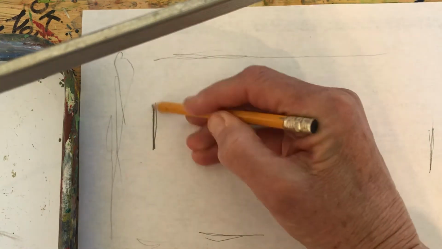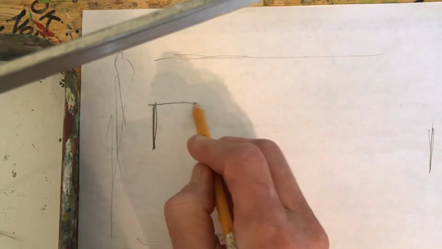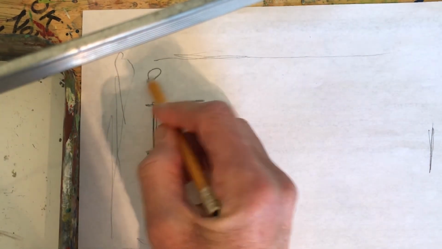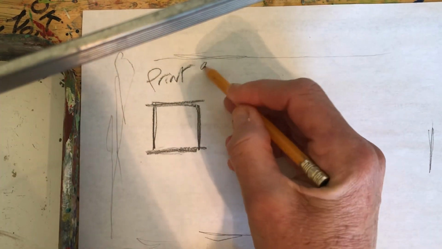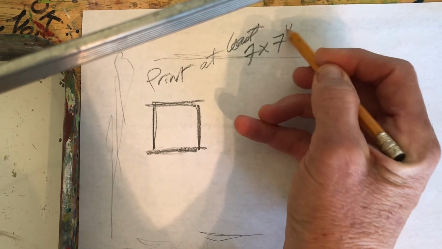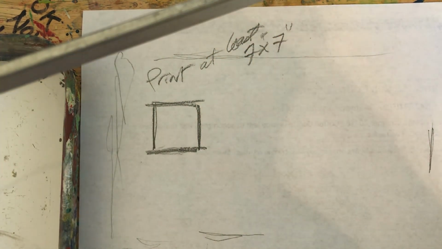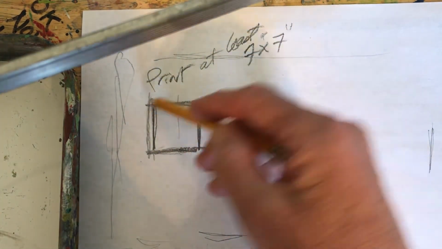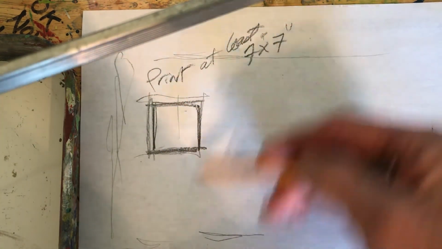So here's your smaller print that you are going to pick and print. You want to print it at least 7 by 7. It can be a tiny bit bigger, tiny bit smaller. I find if I just hit fit to print, it works. Sometimes I do shrink it, but once you print it, make sure it's only a 7 by 7 area. I'm going to do that there.